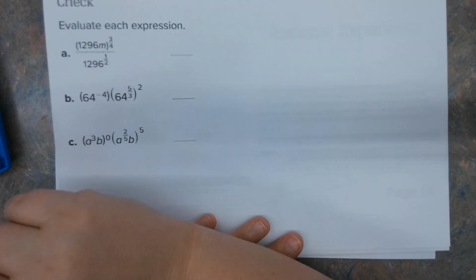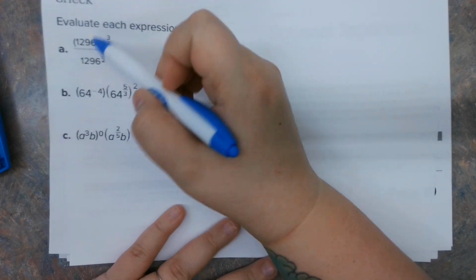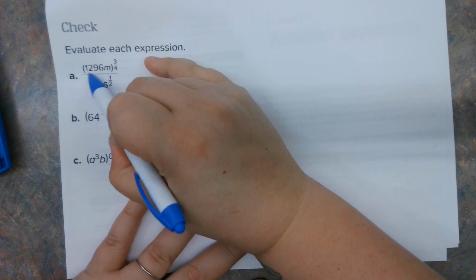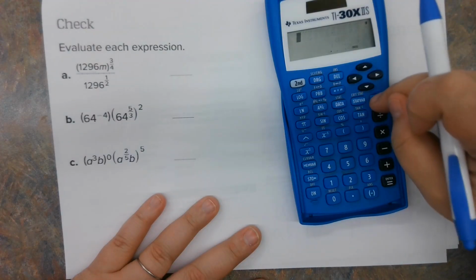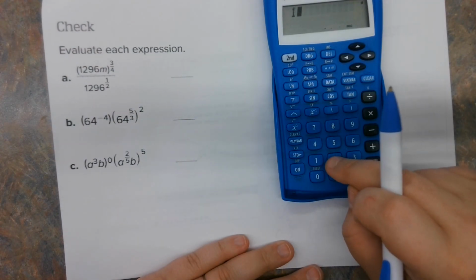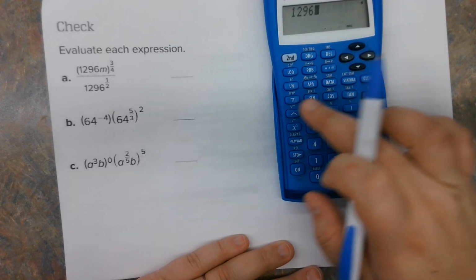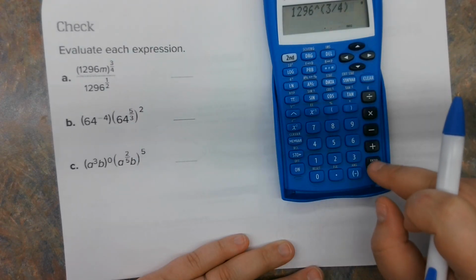So I have to do my exponent. So I've got this to the 3/4, right? 1296 caret parenthesis 3 divided by 4 parenthesis.